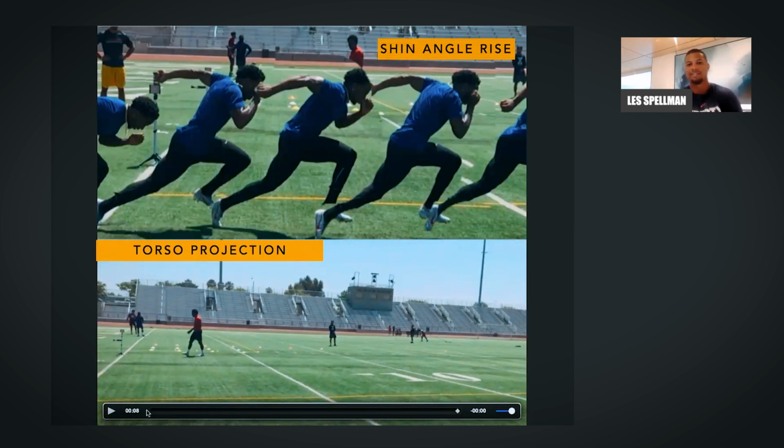Okay, do you see all the little graphics that I made? They're fire. Yeah.